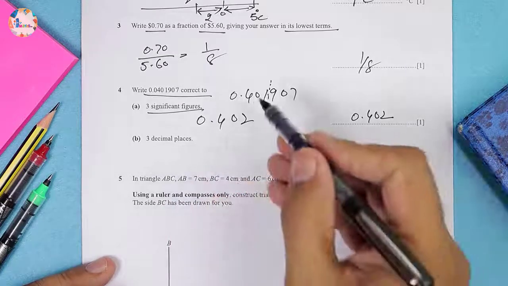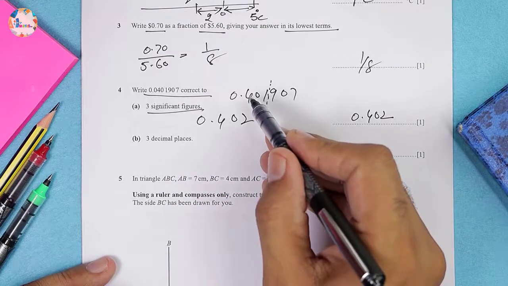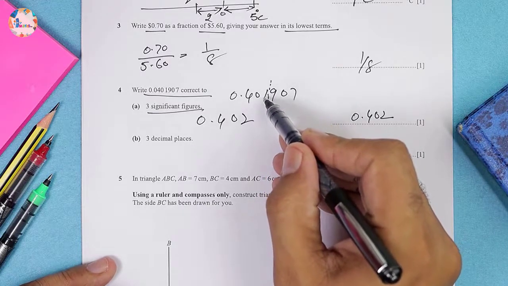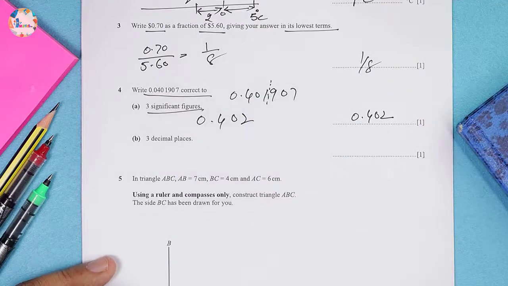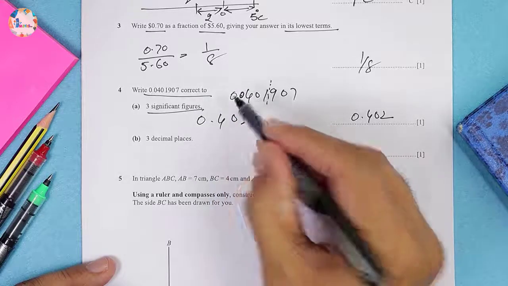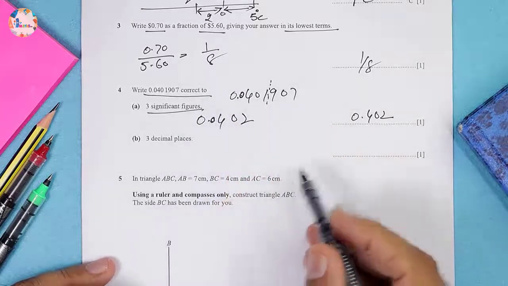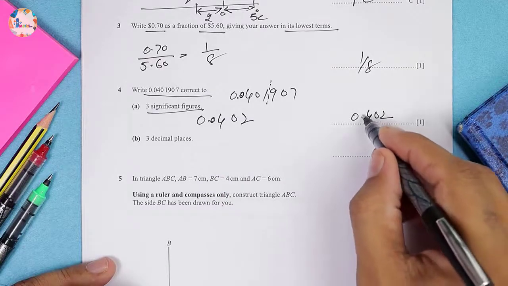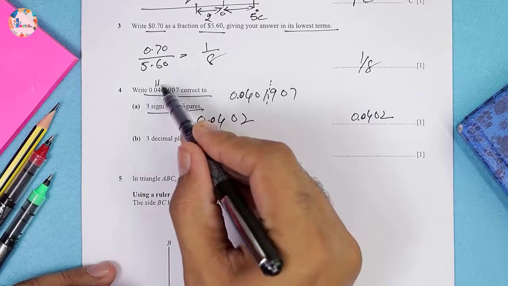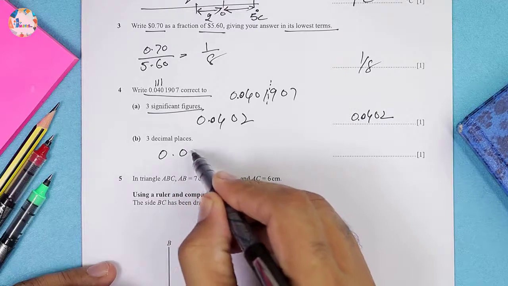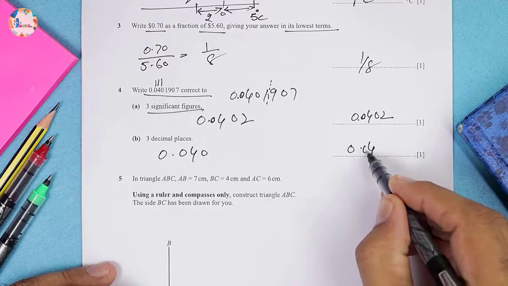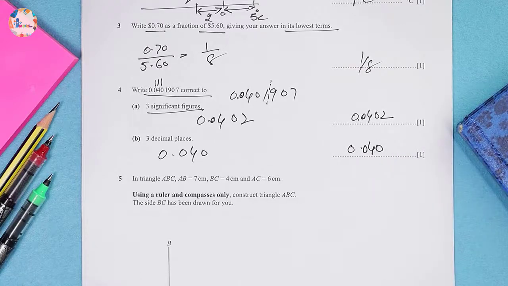Then 3 decimal places. Decimal places will be 0. This one we have to remove from here. Basically we missed one 0, so 0.0 over here. So 3 decimal places will be 1, 2, 3 decimal places. So we can write 0.040. This will be our answer up to 3 decimal places. So our answer will be this one for this part B.